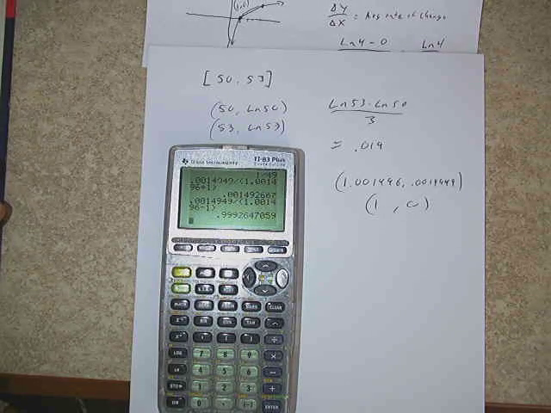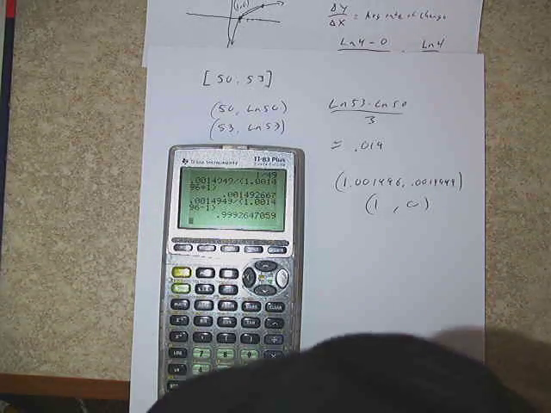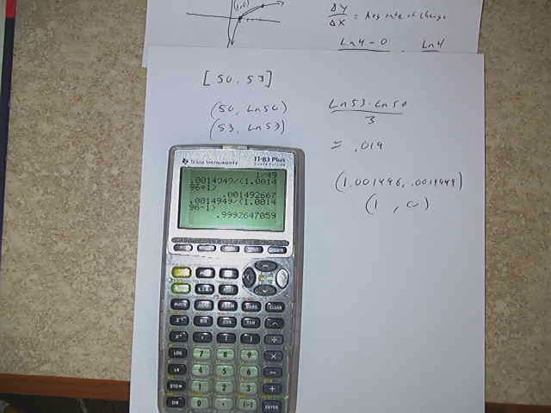Whoops, did I forget something? Forgot my parentheses. That didn't look like the right answer. There we go, that looks better. Okay. So at this point, when we're that close to 1, our slope appears to be 0.999, which is very, very close to what? 1. And if we got even closer, the number would be even closer to 1.